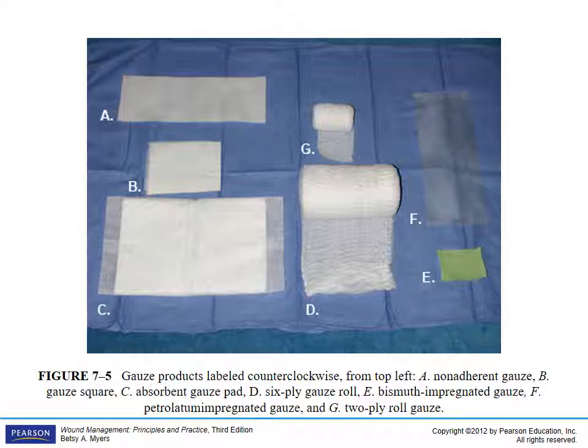Here are some examples of some gauze products. The one on the top is a non-adherent gauze. What makes it non-adherent is that it's impregnated with a petroleum, a Vaseline type substance, petroleum jelly. That's what makes it non-adherent. B is just a plain gauze square. C is an absorbent gauze pad. D is a gauze roll, which is generally used as a secondary dressing on top of another type.